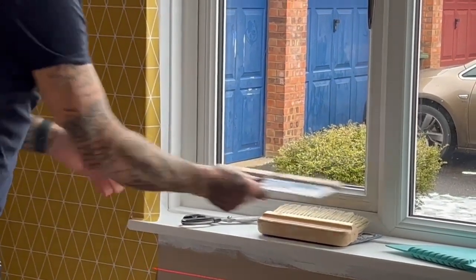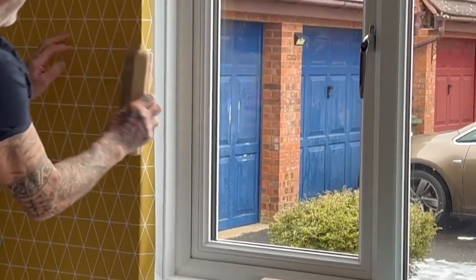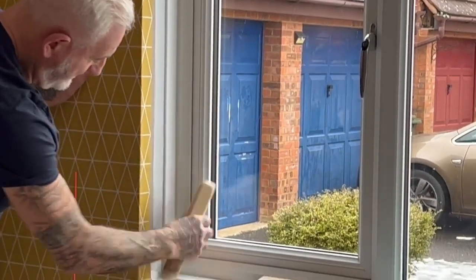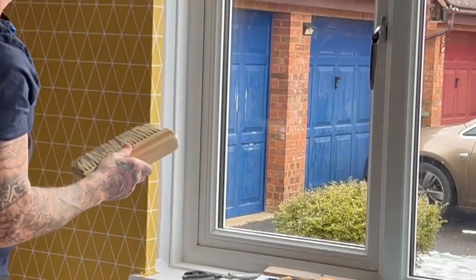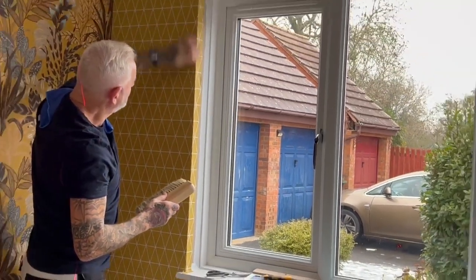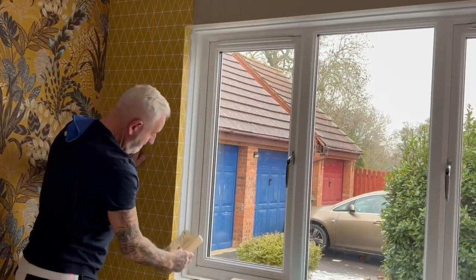Okay, so now I'll take that paper with the brush into the reveal. And as I said, you can put quite a bit of force on there. You want the paper to be tight on this angle, gripping all the way. So you've brushed it in.